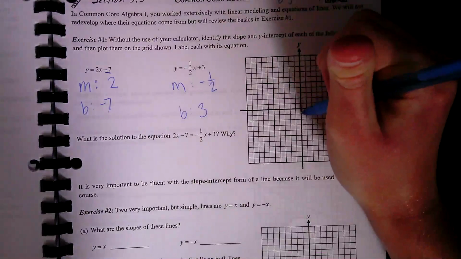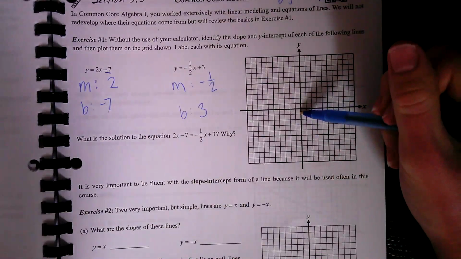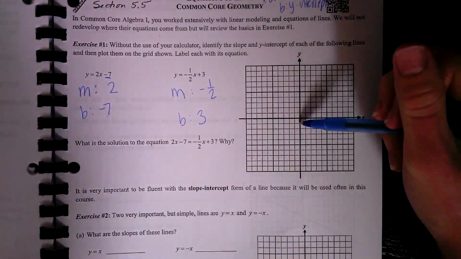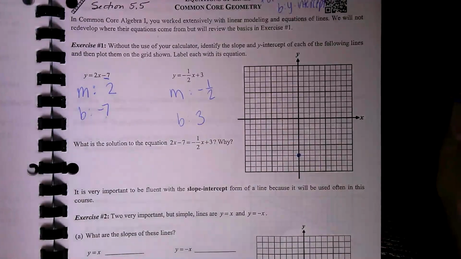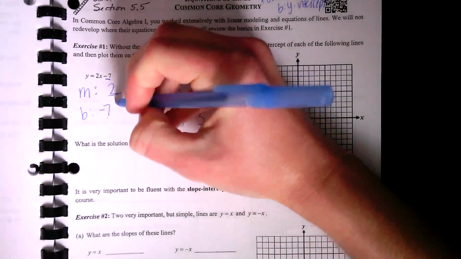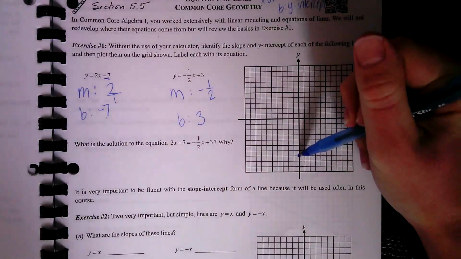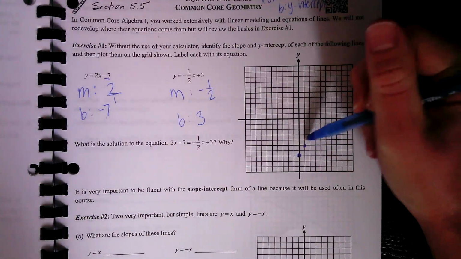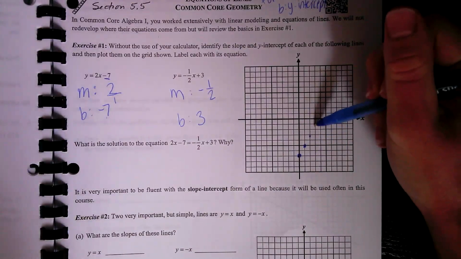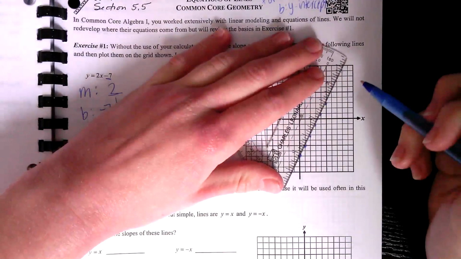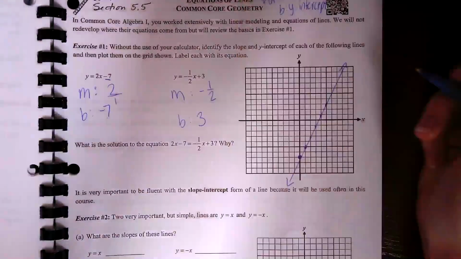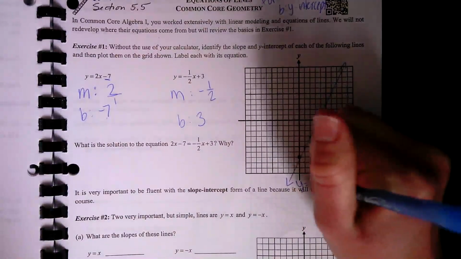So we're starting at negative 7. That's our y-intercept, so that's where the graph crosses the y-axis. Now our slope is 2, so we go up 2 and over 1. So starting at negative 7, we're going up 2 and over 1. Up 2 over 1. Up 2 over 1. All right, so let's draw on our line. So we have y is equal to 2x minus 7.